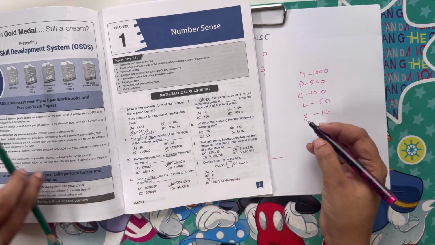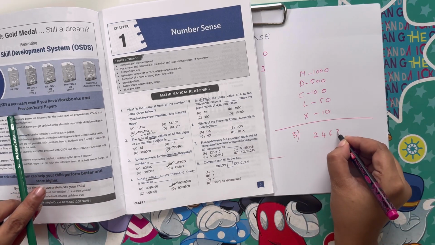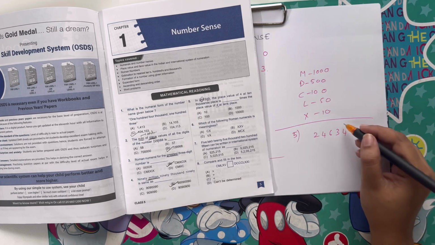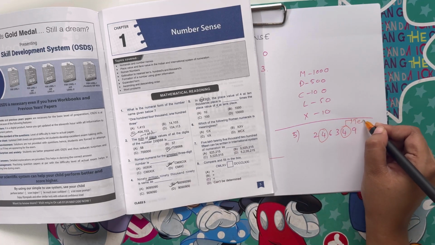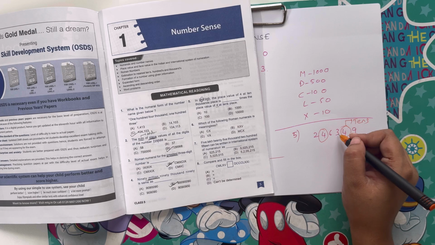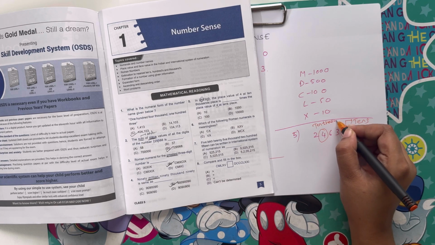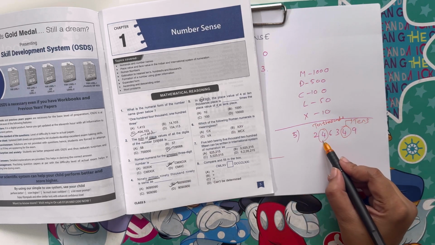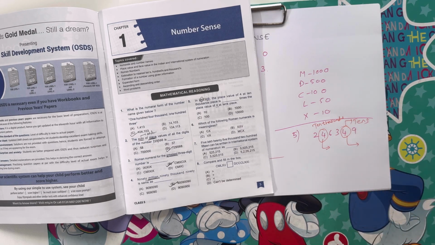The question is given as 2,4,6,3,4,9, and we have 4 and 4 here. So this is tens place, and this is ones, tens, hundreds, thousands, ten thousands place. One 4 is in the tens place and one is in the ten thousands place. So the place value at ten thousands place is dash times the place value at tens place.